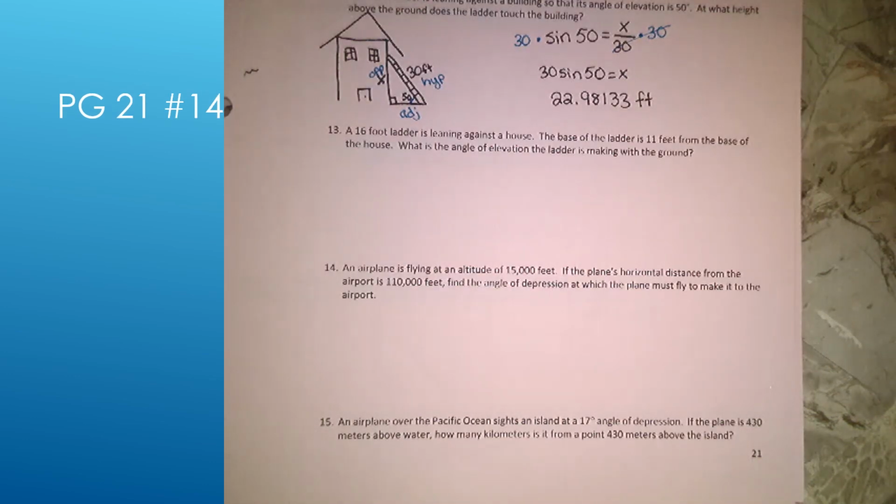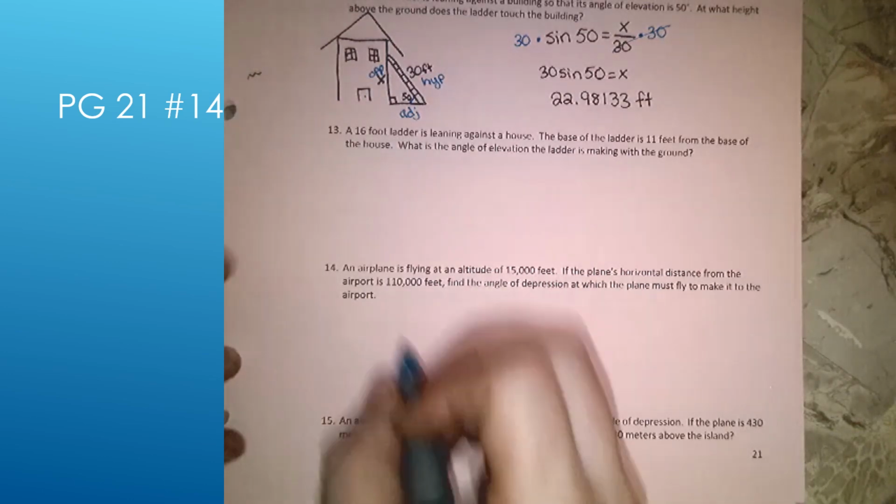Okay, so the last one that we are looking at is going to be number 14 on page 21. This one says an airplane is flying at an altitude of 1,500 feet, or 15,000 feet. If the plane's horizontal distance from the airport is 110,000 feet, find the angle of depression at which the plane must fly to make it to the airport. So we have the word problem, we don't have a picture, so we are going to make one.